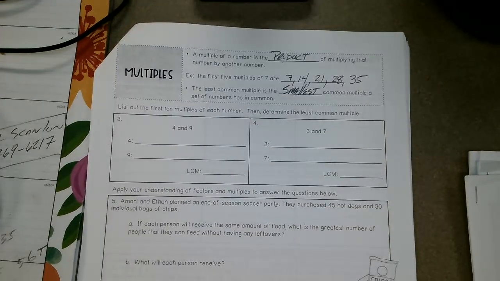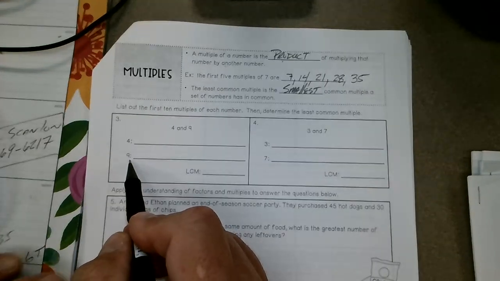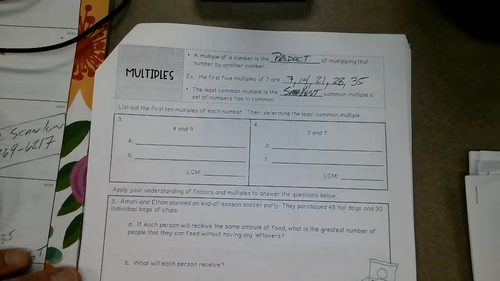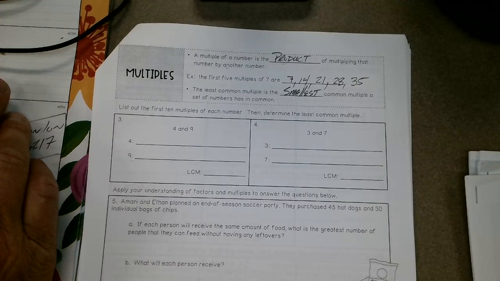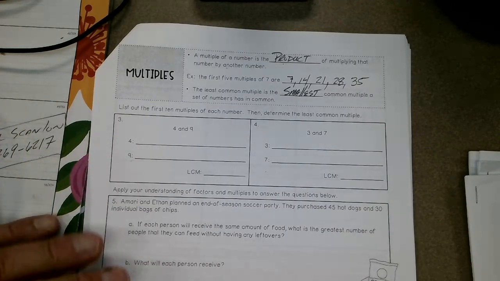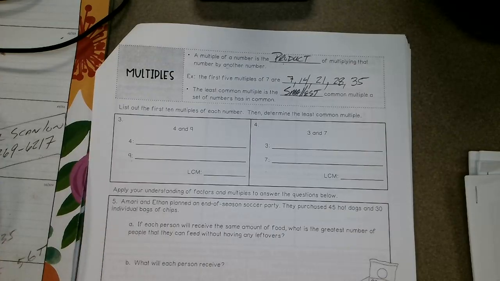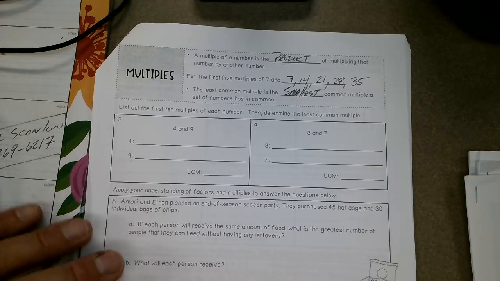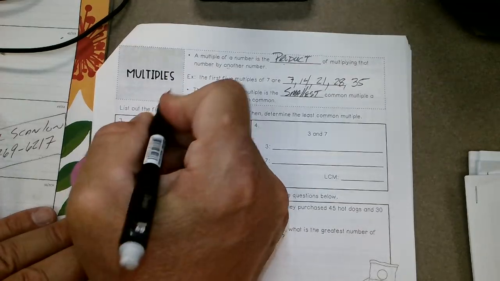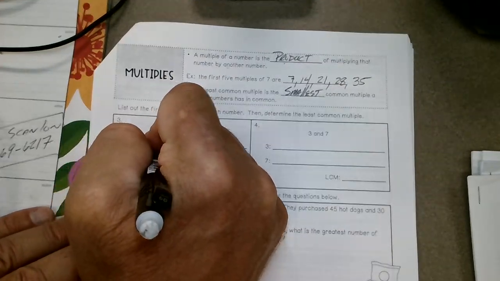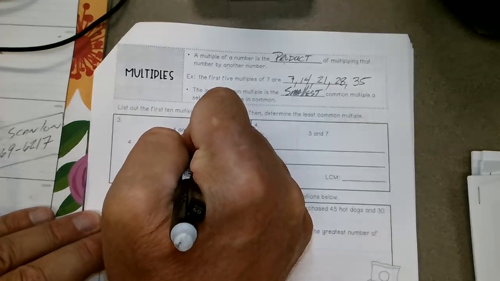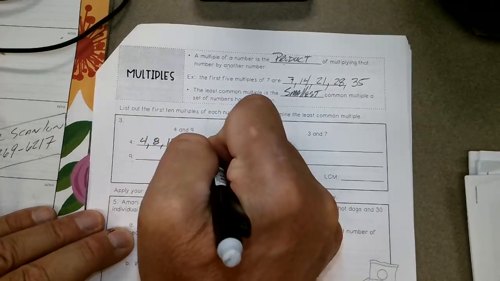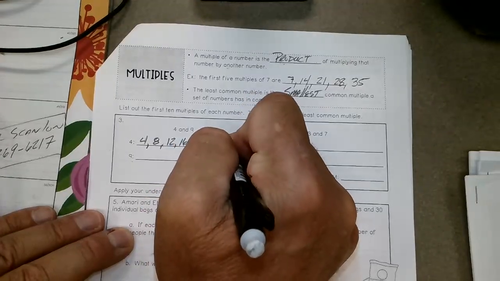Let's go. We're looking for the least common multiple of 4 and 9. We're going to list out the first 10 multiples of each, I think. Yes. Now, do you have to go 10? No, I usually go 5, but we'll go 10 in this case. So let's count by the numbers here. 4 times 1, times 2, times 3, times 4, times 5, times 6, times 7.